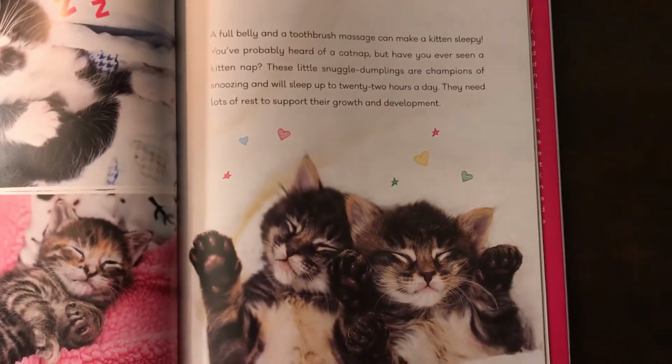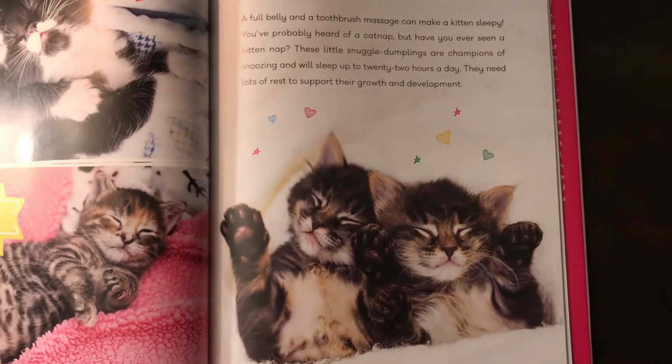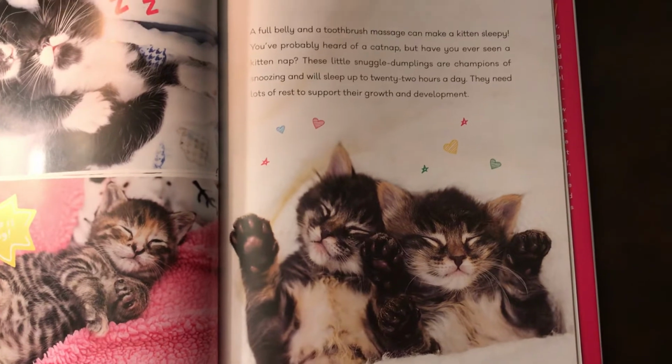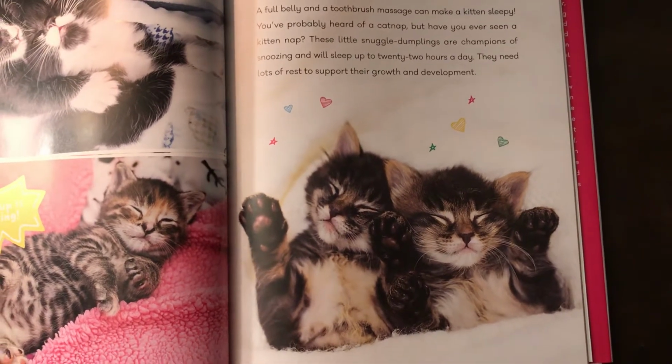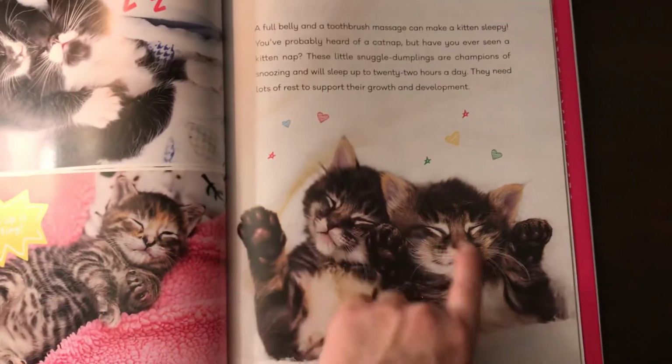A full belly and a toothbrush massage can make a kitten sleepy. You've probably heard of a cat nap, but have you ever seen a kitten nap? These little snuggle dumplings are champions of snoozing and will sleep up to 22 hours a day. They need lots of rest to support their growth and development.